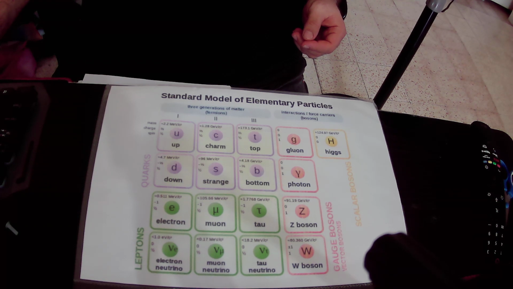Hello, in this short lecture I will talk about the most fundamental structure of matter. The matter actually consists of 17 elementary particles that you can see in this table, and actually every elementary particle has the antiparticle.